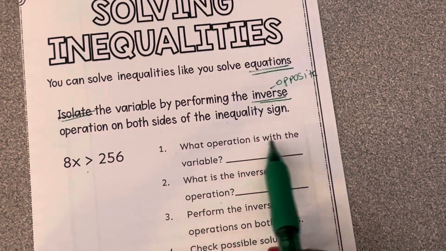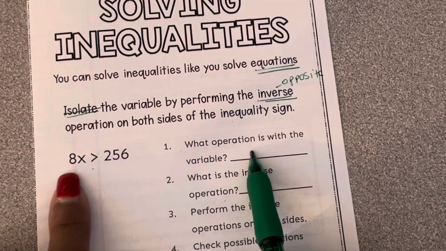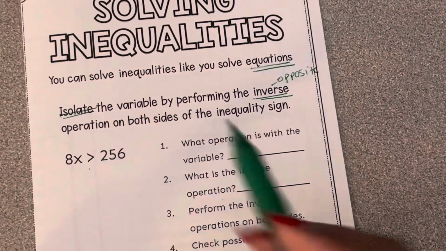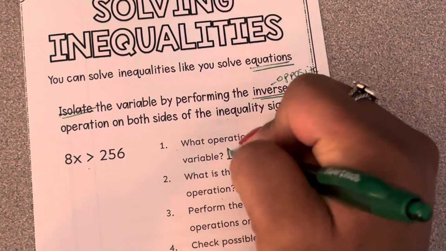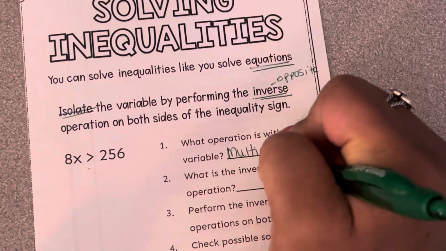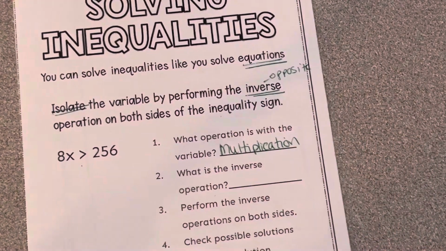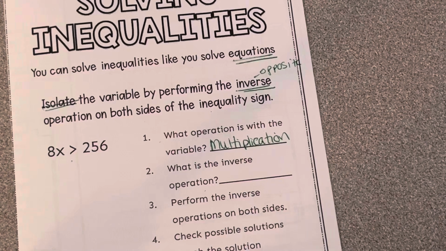So what operation is with the variable in this example? What operation is when a number and a letter are right next to each other? That is multiplication. What is the inverse or opposite of multiplication?